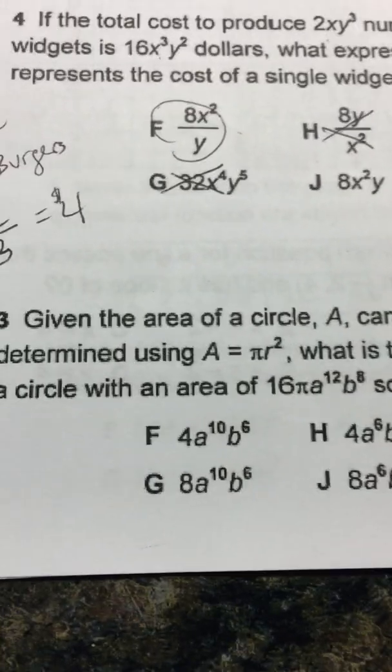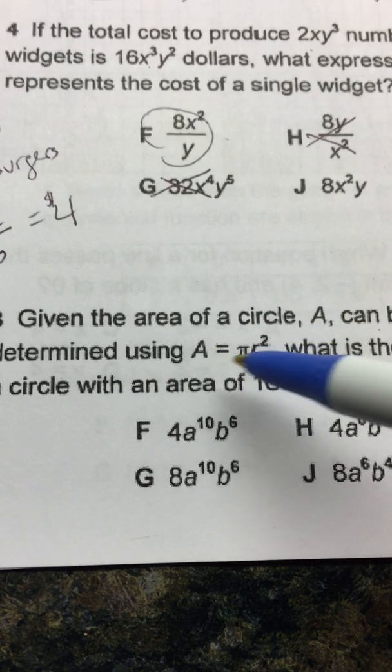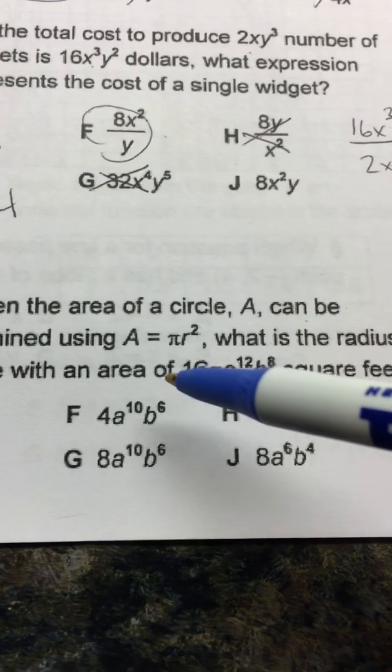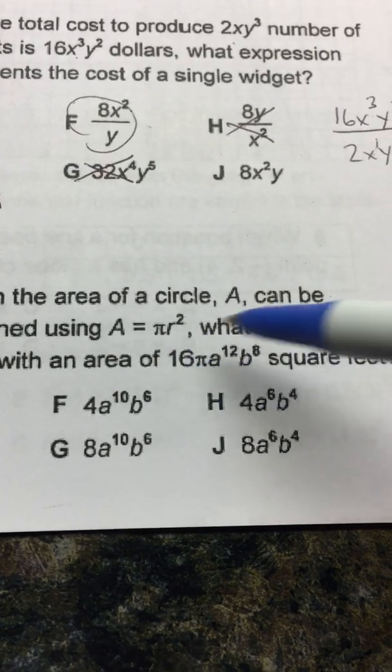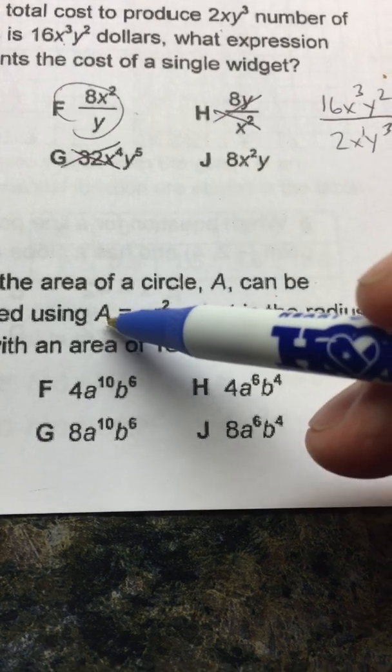Given the area of the circle, A is the area of the circle, can be determined using, this is the formula for area of a circle, A equals pi r squared. What is the radius of a circle with an area of this? So this is what I'm trying to get as the answer, right?